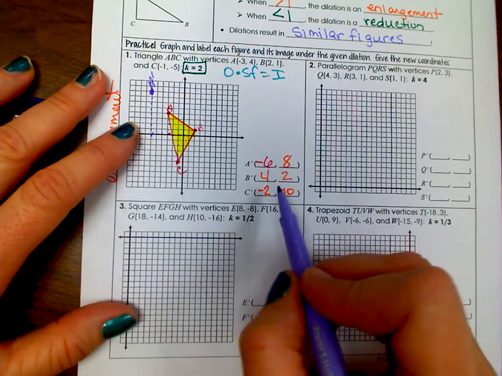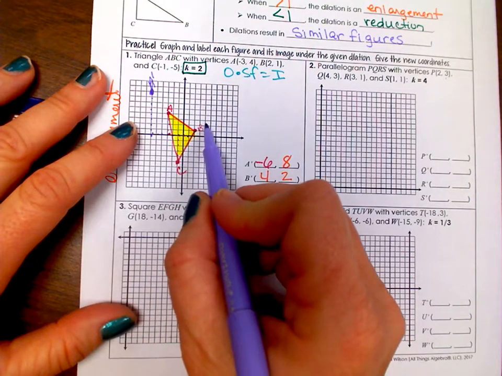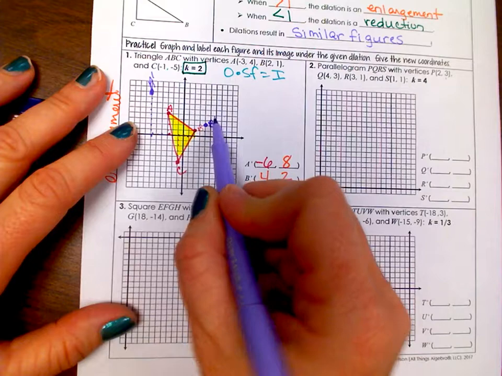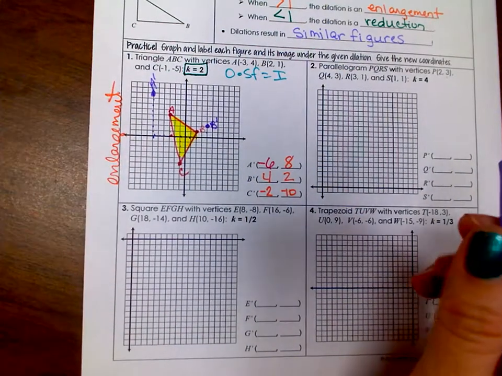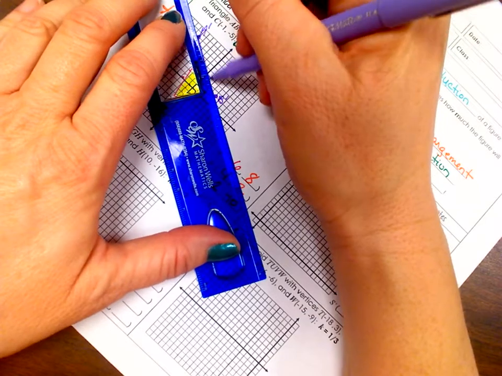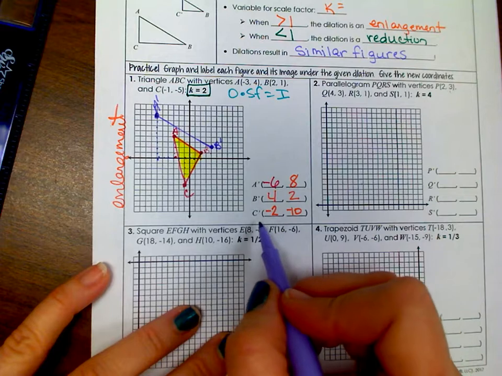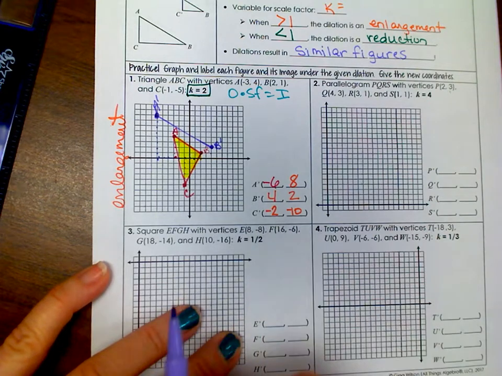B prime would be 4, 2. So 1, 2, 3, 4, 1, 2. B prime. I'll go ahead and draw my line. C prime is going to be -2, -10.